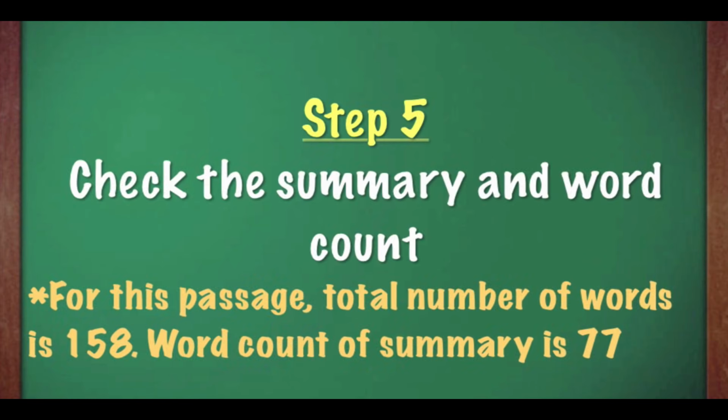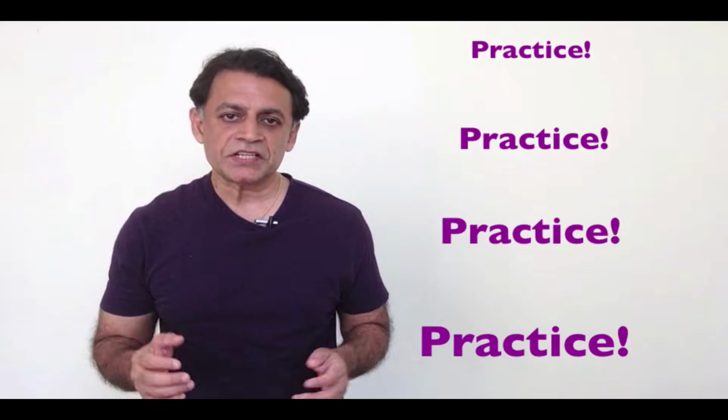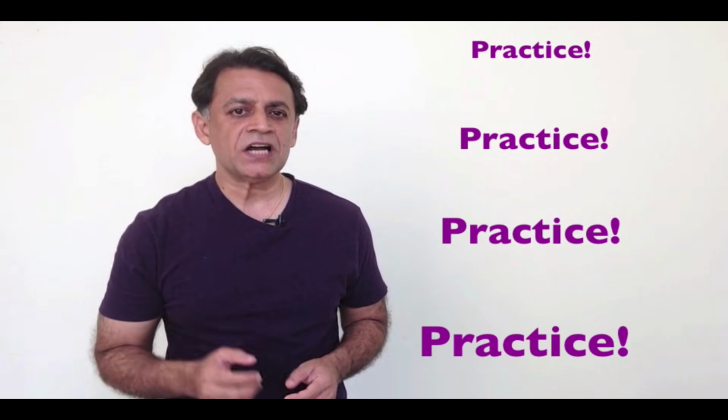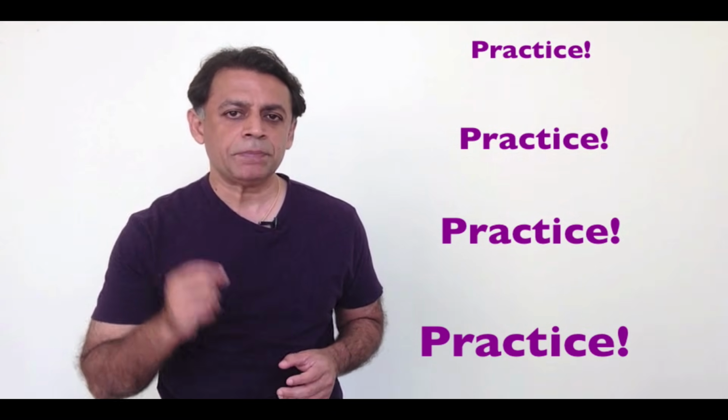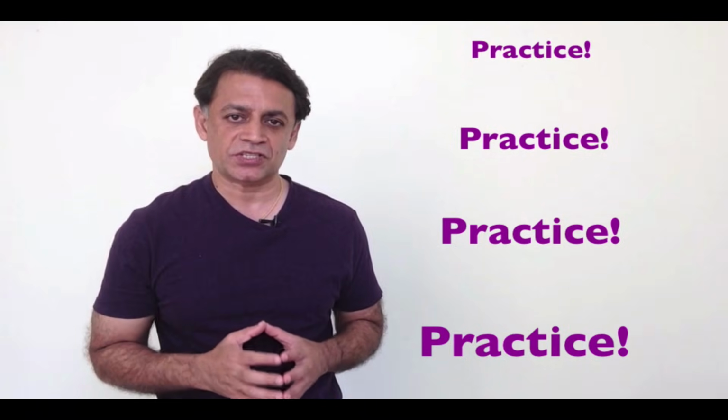Step 5. Check the summary and word count. Keep practicing the 5 steps. Over time, you'll be like a magnet, quickly picking out the main points to slot into your summaries.